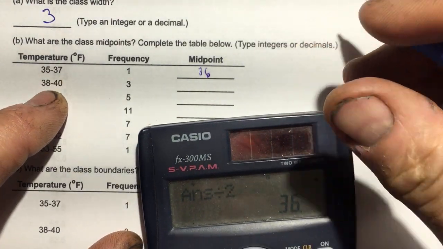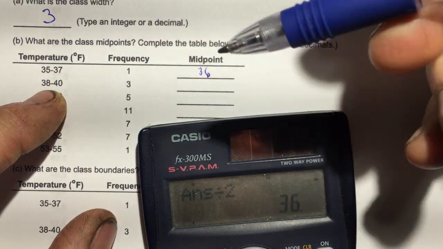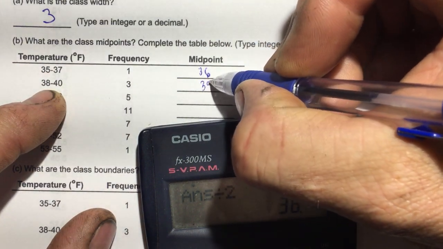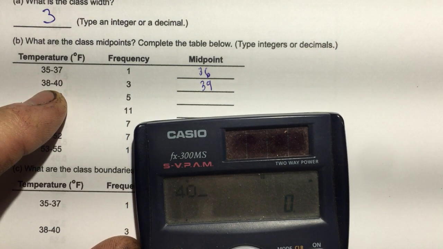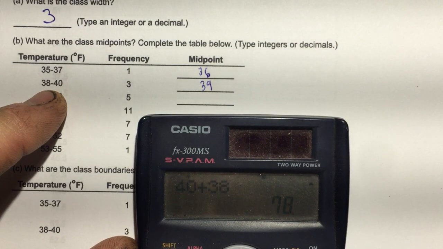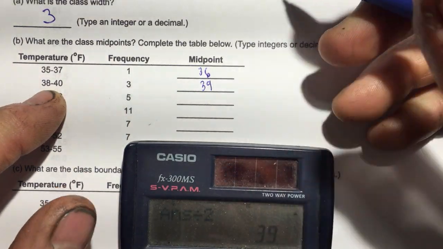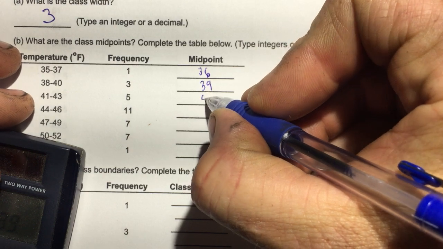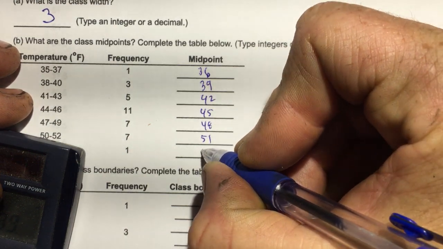Okay. This one here, I think you can kind of tell 39 is in between those. It should be 39. But we'll do it on a calculator. It's going to be 40 plus 38 equals, and then divide by 2 equals 39. And to see how they're going up by 3, so the rest of them you just add 3. 42, 45, 48, 51, 54.